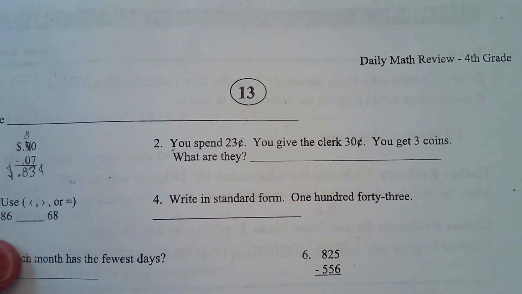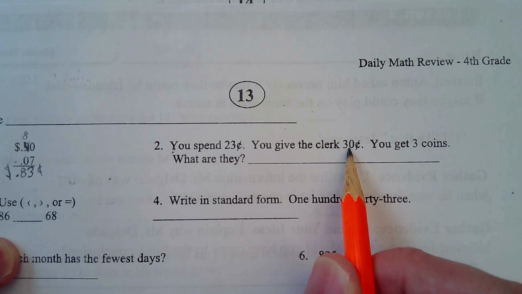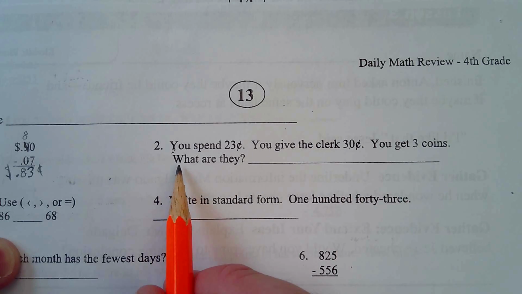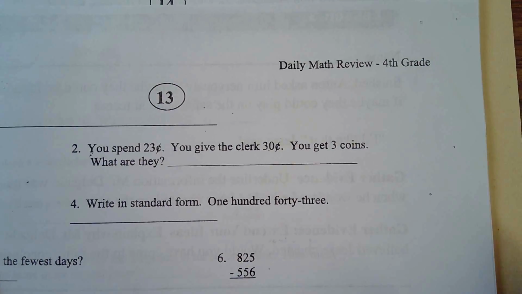Ooh, I like these ones. They're kind of like riddles. You spend 23 cents. You give the clerk 30. You get 3 coins back. What are they? So remember, this is kind of a two-step question. First things first, I got to know how much money I'm getting back, and then we can find out what 3 coins make that amount.